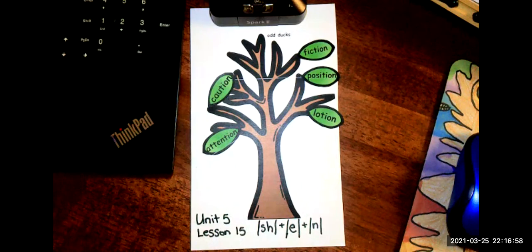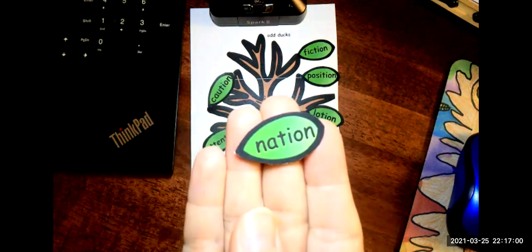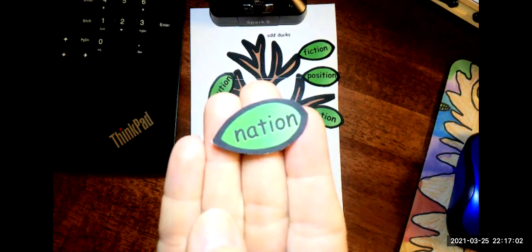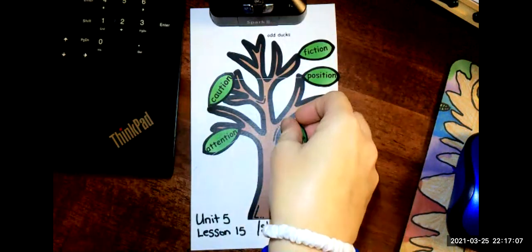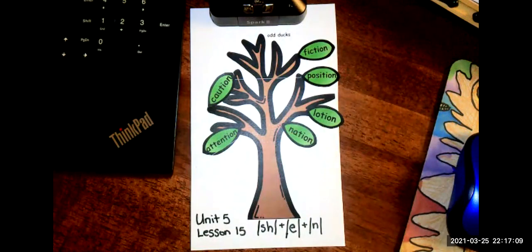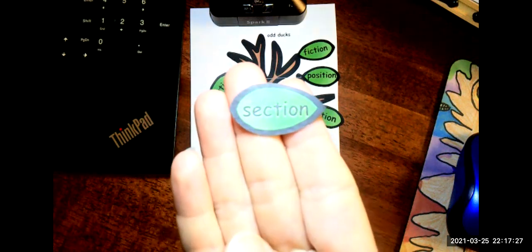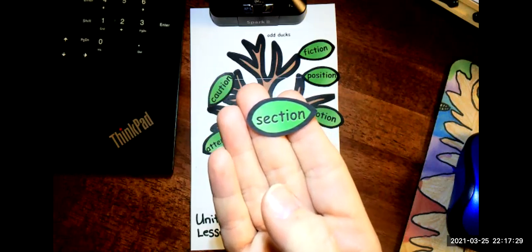The next word is nation. Nation. The next word is section.